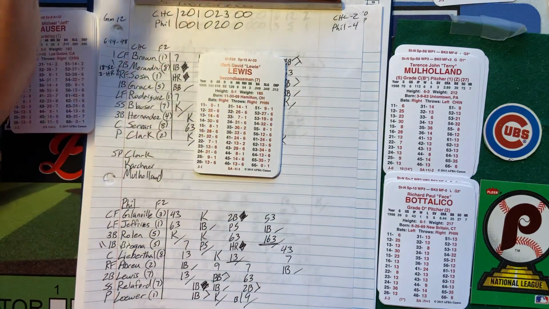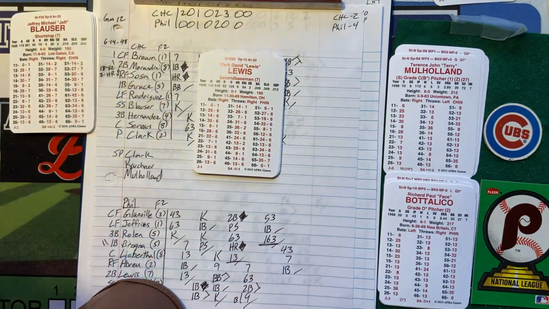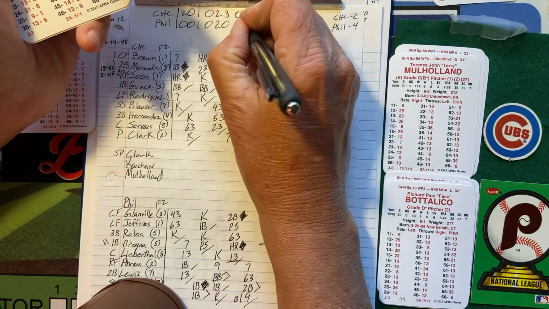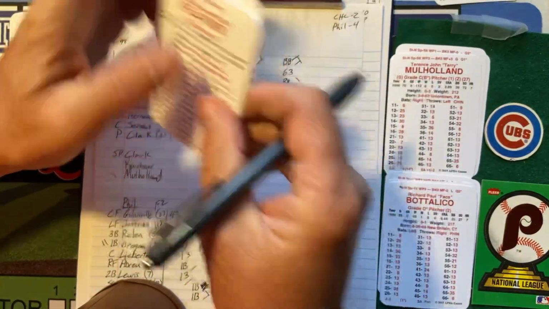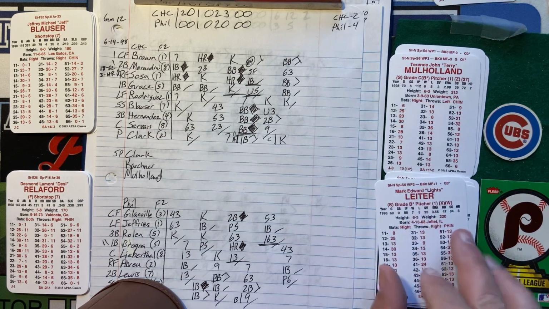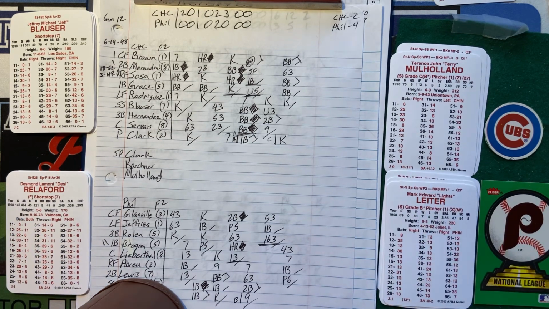He's 0 for 2 with a walk, 63-34. And he pops him up to short. One more chance for the Phillies. We'll go to the 9th inning. Let's see what Mark Leiter can do. Yeah, let's go with Mark Leiter.